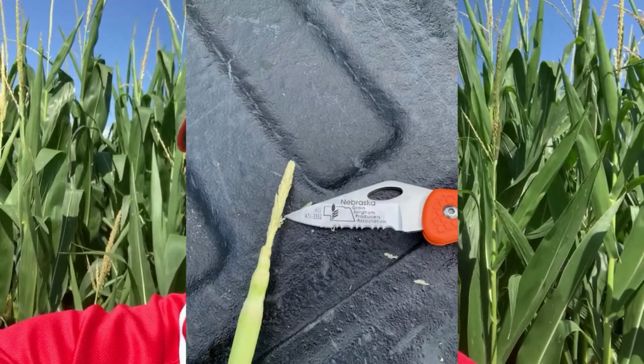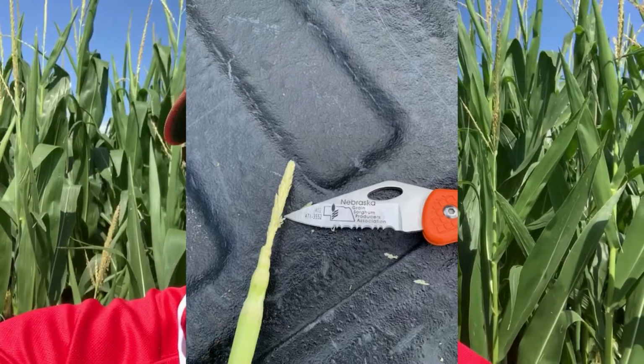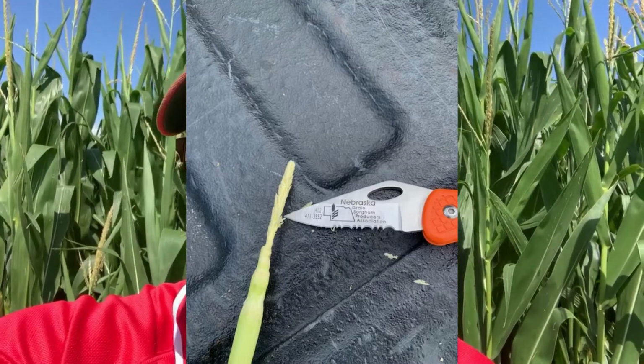So you can see behind me our corn's tasseling. Also our grain sorghum is in the head initiation phase. Critical growth stages for reproduction. We definitely do not want to stress our crop at this point in the season, otherwise we could potentially really decrease yields. So I want to do what we can to focus on that.